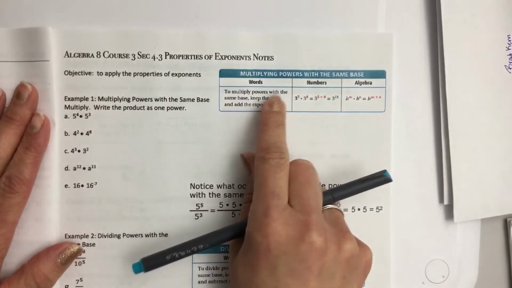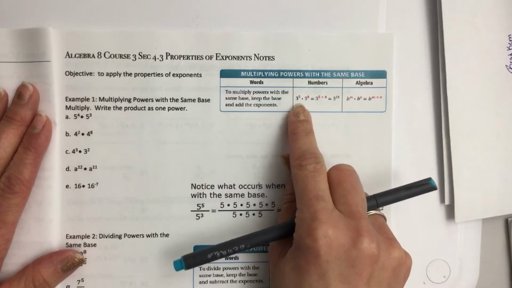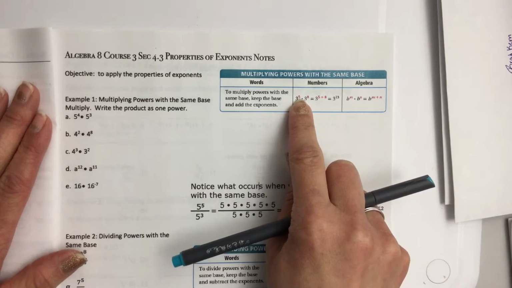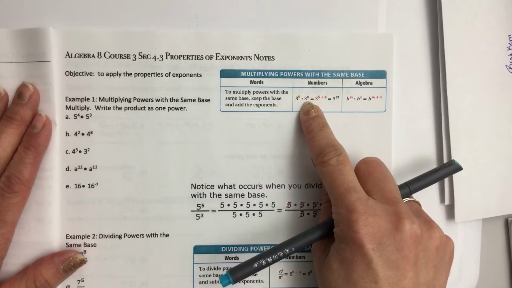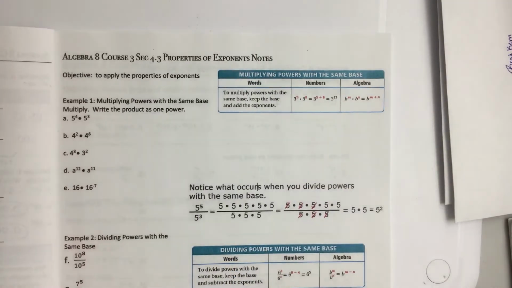The first thing is that when you have the same base, what this means is that we really have 5 3s and then we have 8 more 3s. So how many 3s do we have? We've got 13. So you can just add those exponents together and you get your final answer.